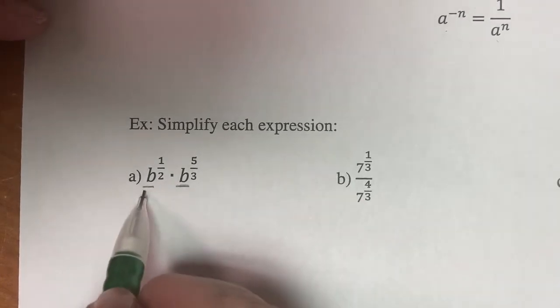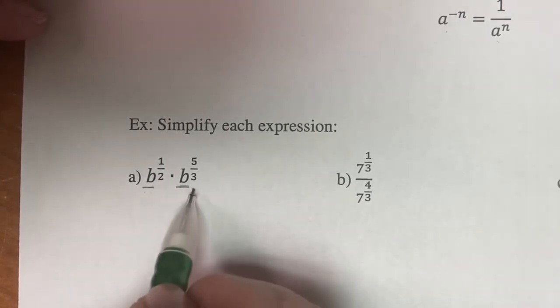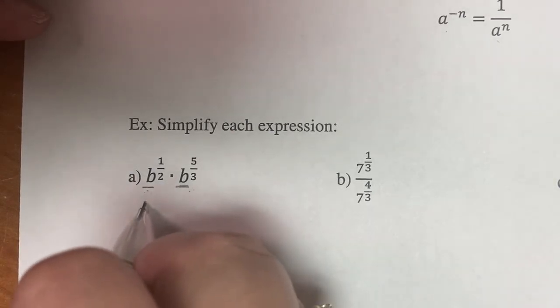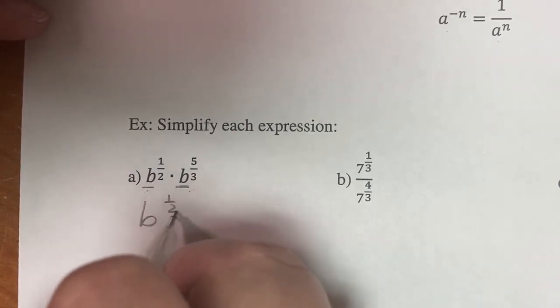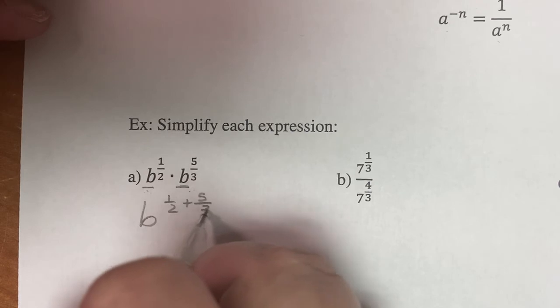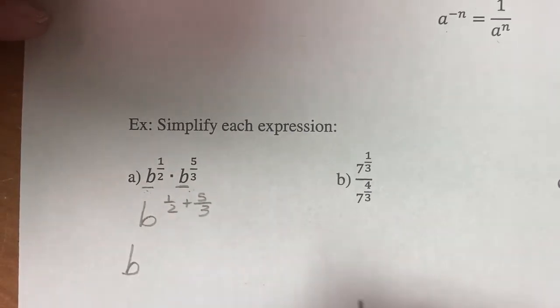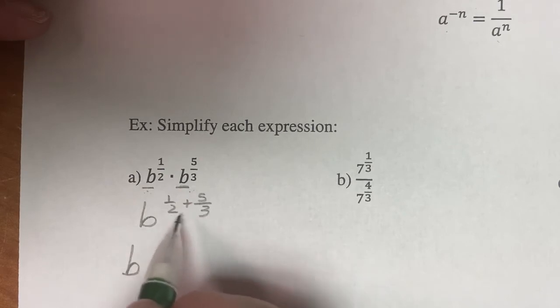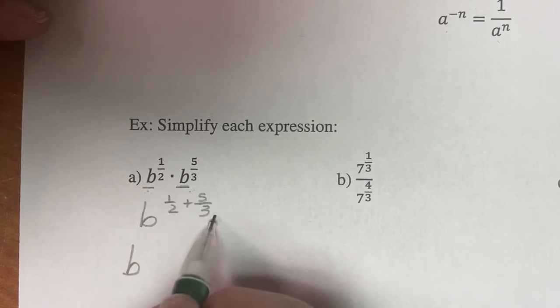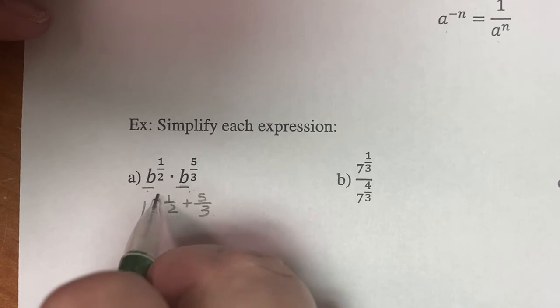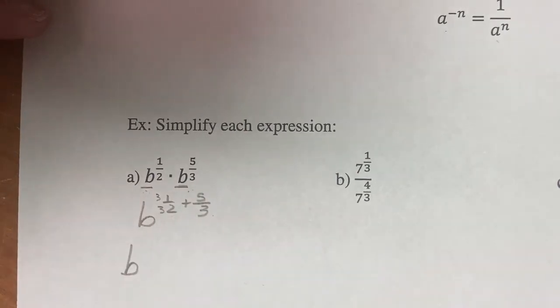So what does the exponent rule say I do to the exponents if I'm multiplying? Well, I add them. So this would be b to the 1/2 plus 5/3. Well, you got to add those fractions. You need a common denominator. My common denominator will be 6. So top and bottom of the 1/2 will have to be multiplied by 3.